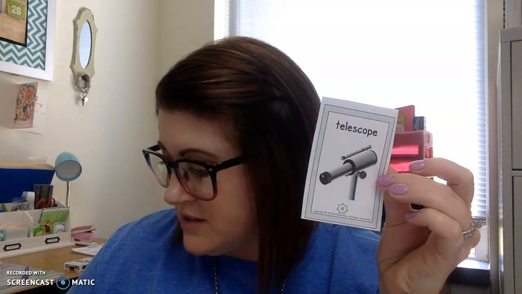A telescope is used to see things far away. So sometimes people will look at the stars, and they'll use a telescope to do that. A thermometer is used to measure the temperature of things. So it can measure liquids to determine if they're hot or cold. It can also measure the outside temperature. So we use a thermometer to measure the temperature of things.